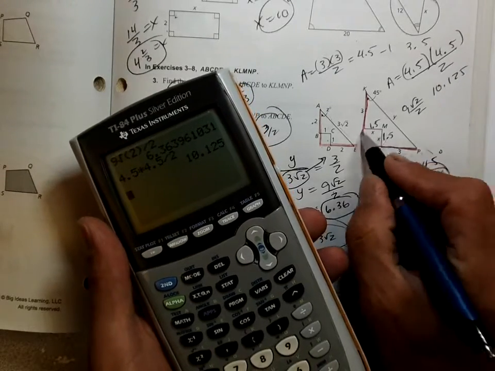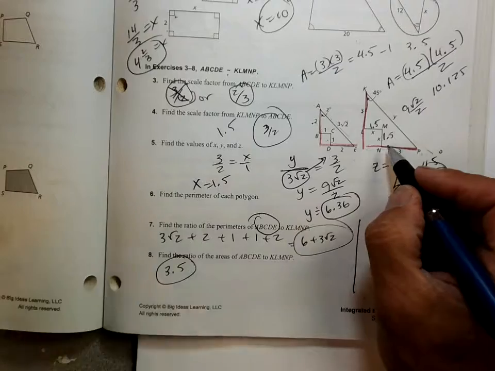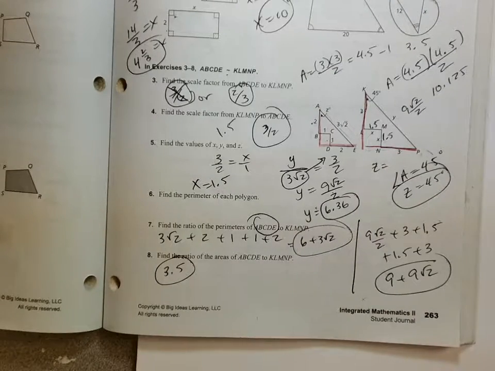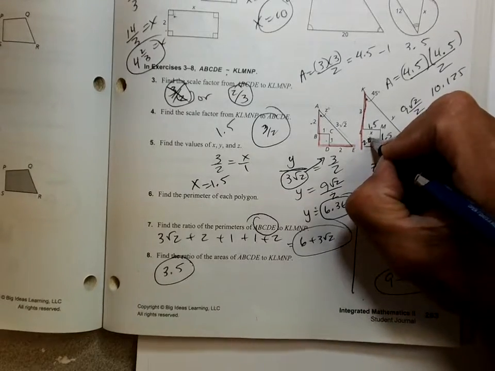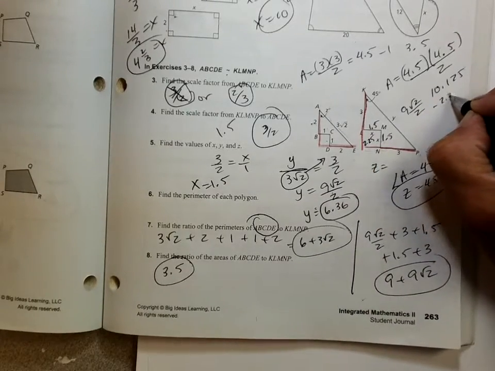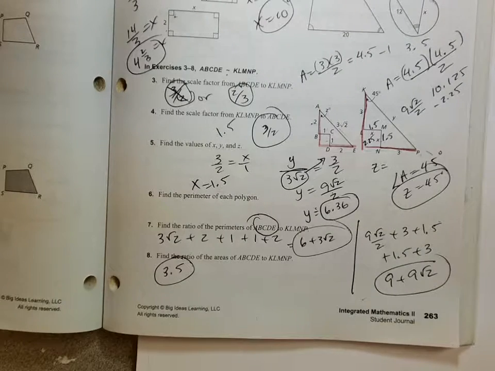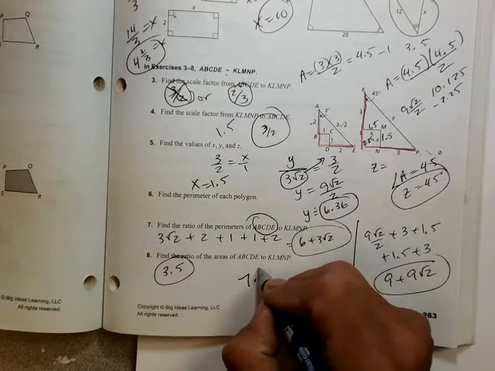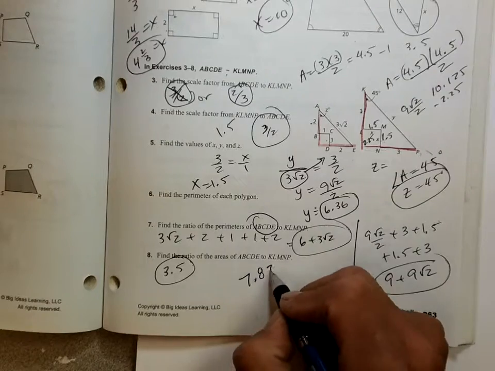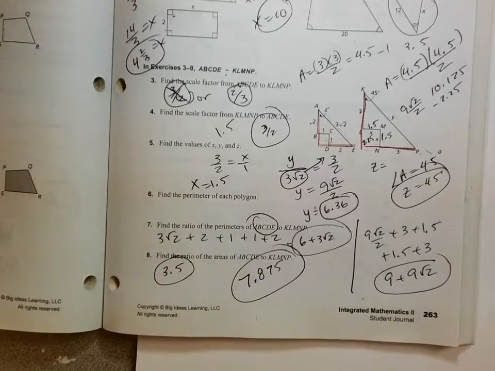But I'm going to subtract out the square, which is 1.5 squared, 1.5 times 1.5. So this square is 2.25. I take my 10.125 and subtract out my 2.25, and I get an area of 7.875.